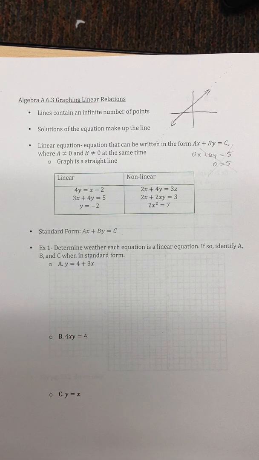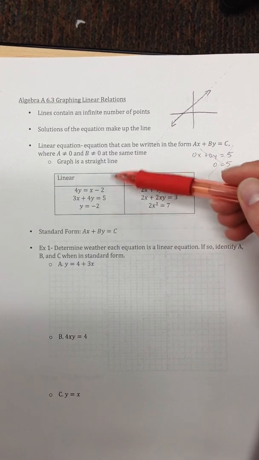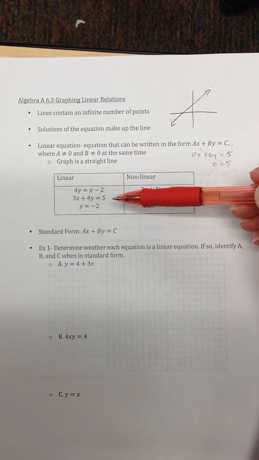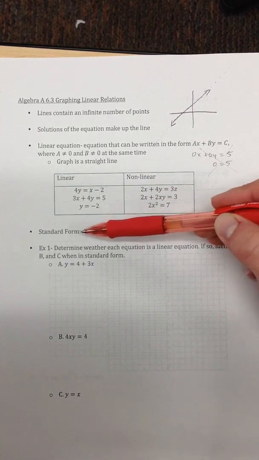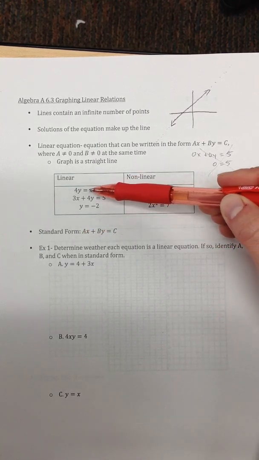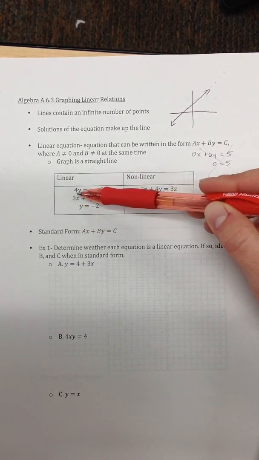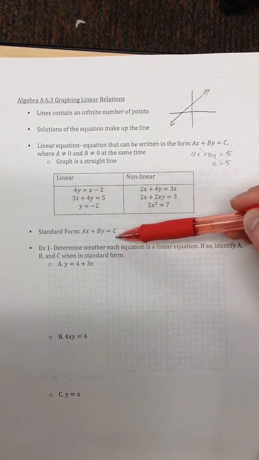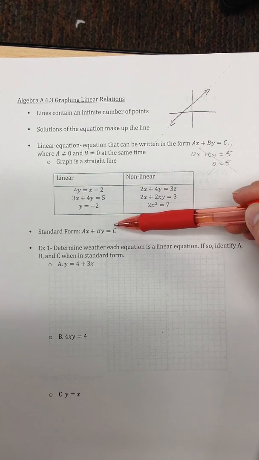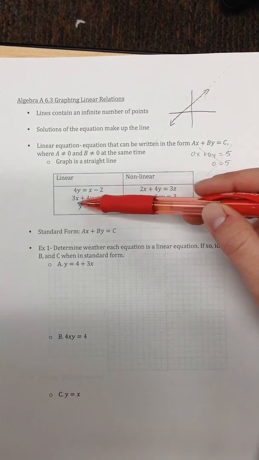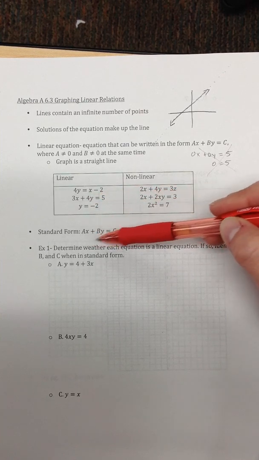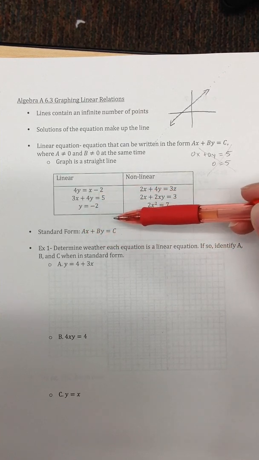Looking at our options here, all of the ones in this first column are linear. The first one, we've got 4y = x - 2. Even though that's not written exactly like it's listed here, you could subtract x from each side and have your x on the other side, equaling just a number on the right side. This one here is written in that form really nicely: 3x + 4y is equal to a number, so that fits that form.